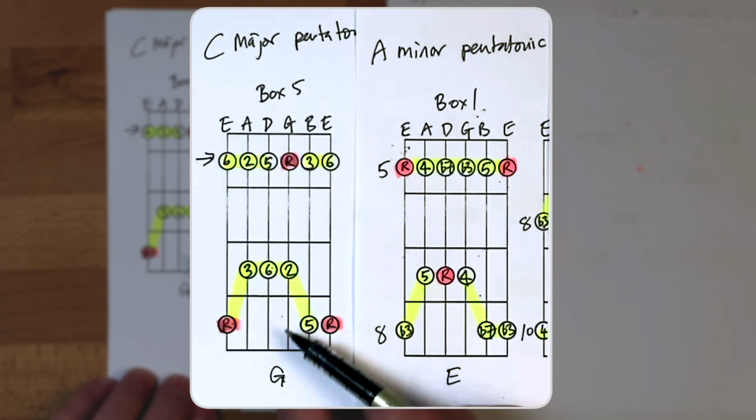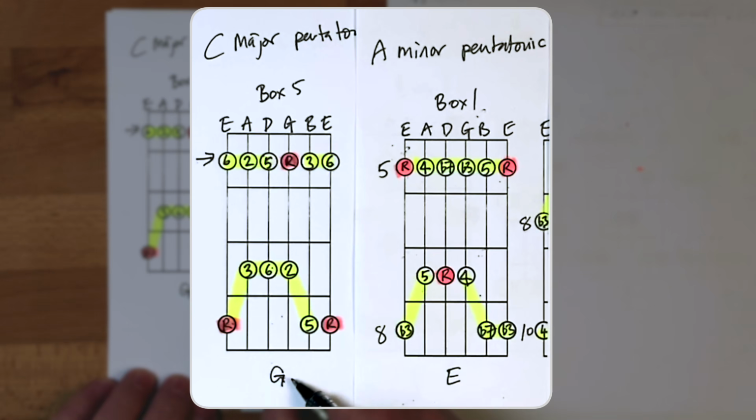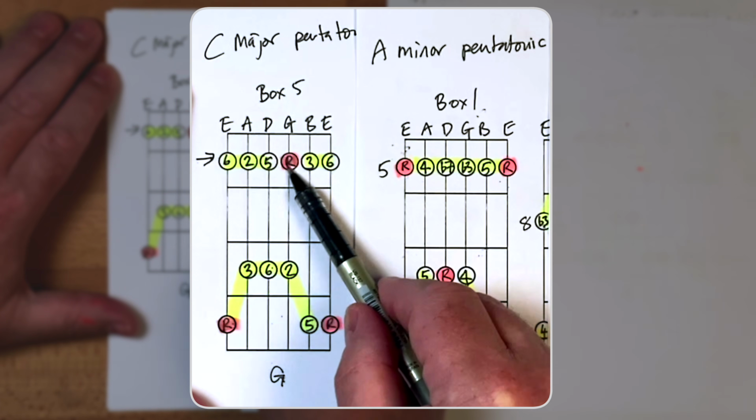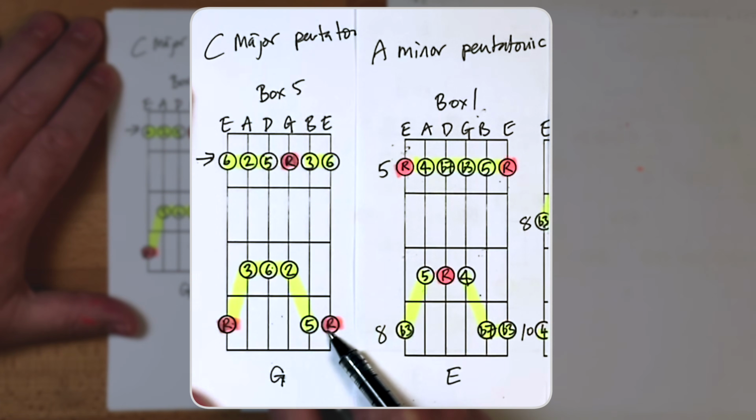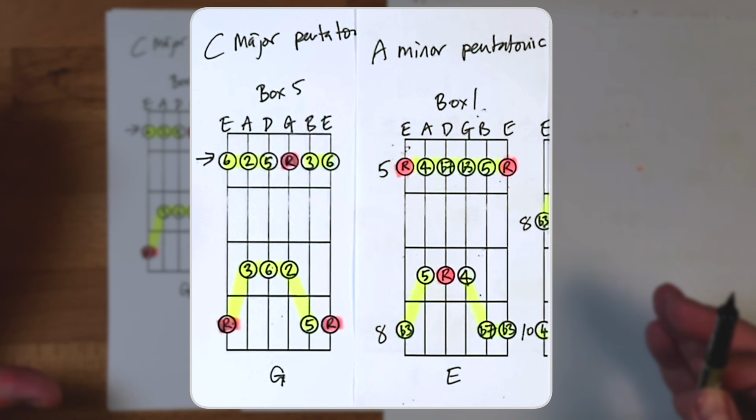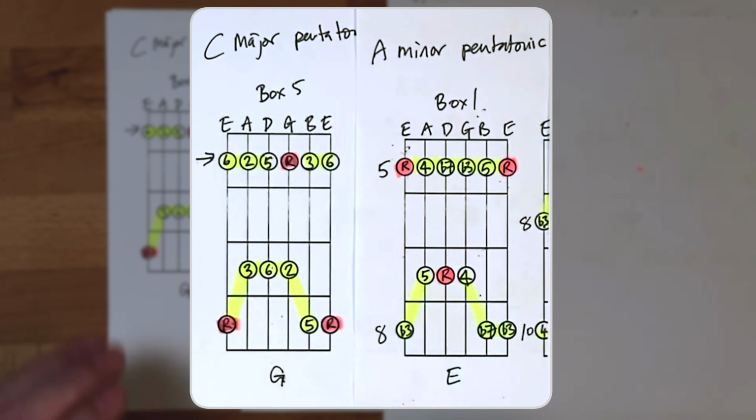If we look at the chord to match, this would be a G shape. Look, there's the root, there's the third, there's the fifth, there's the root, there's the third, there's the root again. That will plot out a G chord. You can see how these shapes all work into each other.